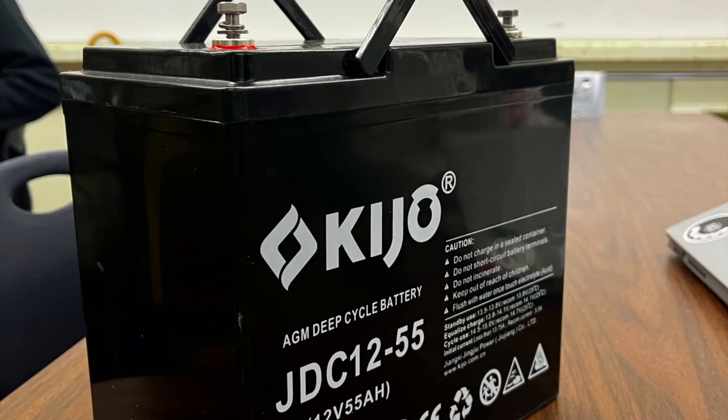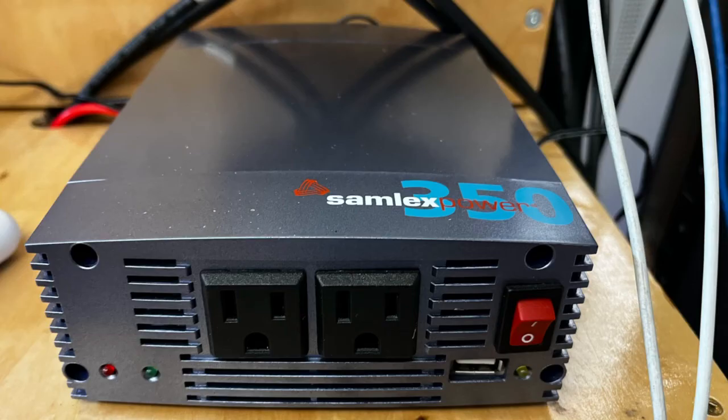The batteries output power in the form of DC, but most devices require AC. To account for this, we use a device called an inverter, which rapidly switches the direction of current to convert direct current into alternating current.